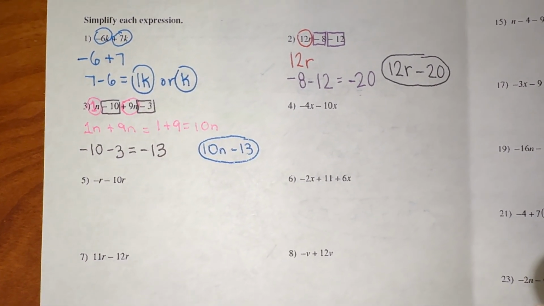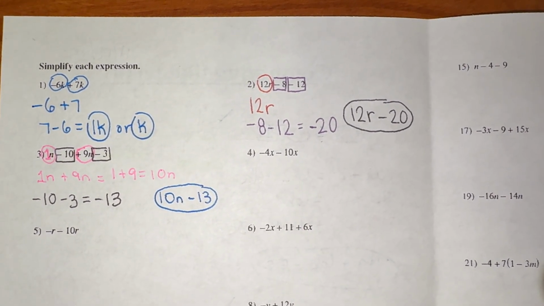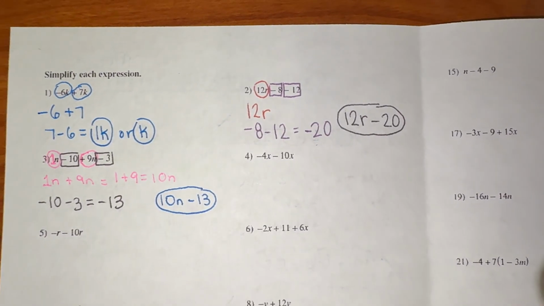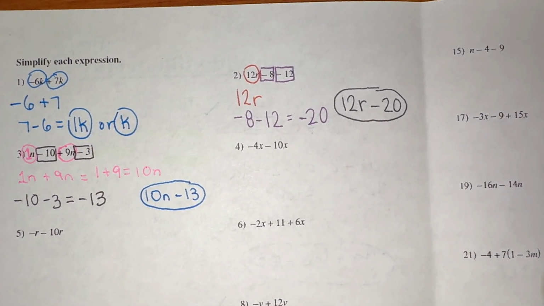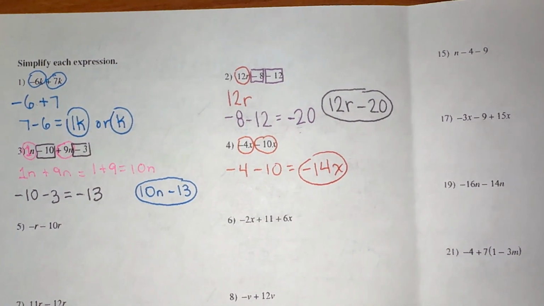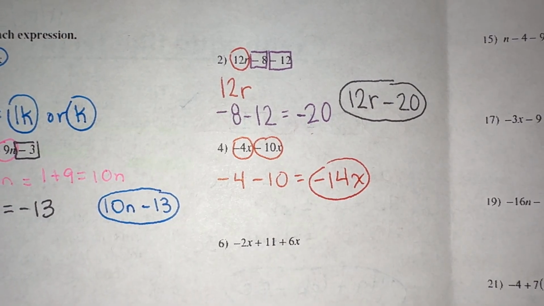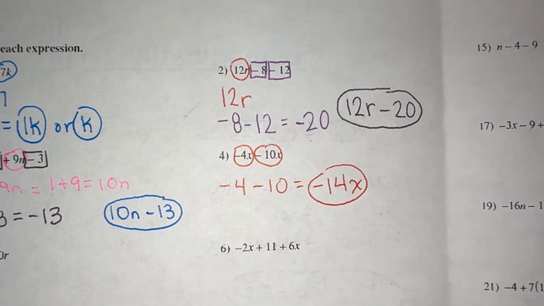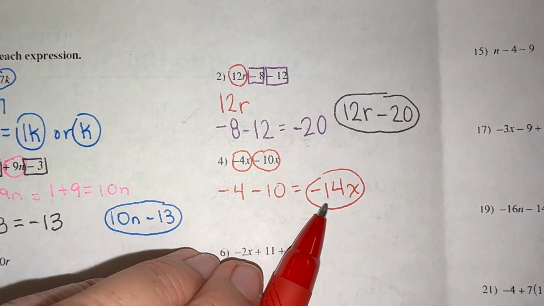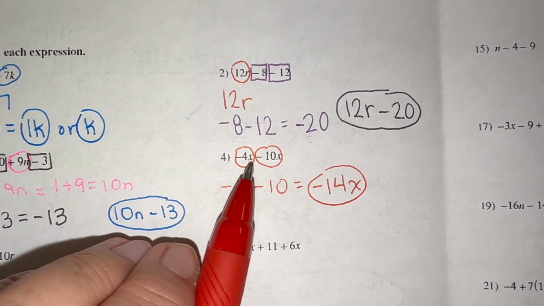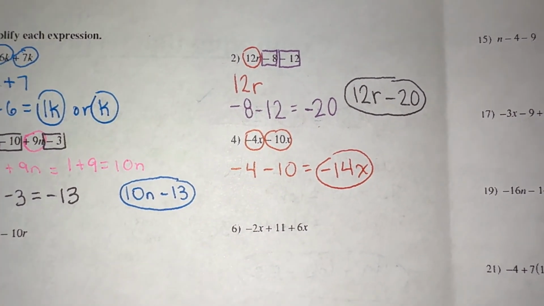All right, so far so good. Go ahead and try number 4 and then check your answer. I forgot to mention, pause now, try number 4, come back and check your answer. All right, we had two terms with the variable of an x, so we're just combining them. So we have negative 4 and negative 10. That will equal a negative 14. The variable being used is x, so negative 14x is our final answer.